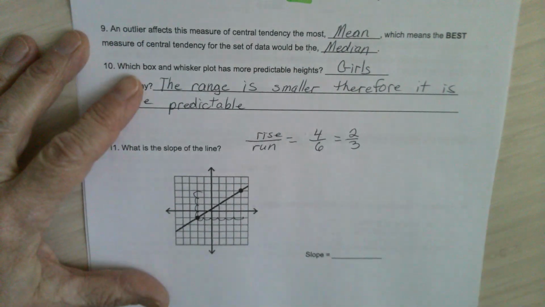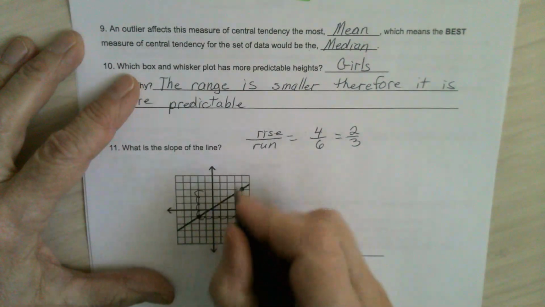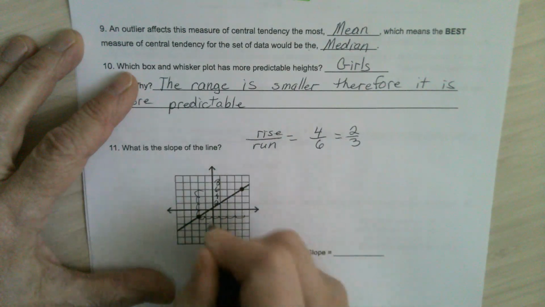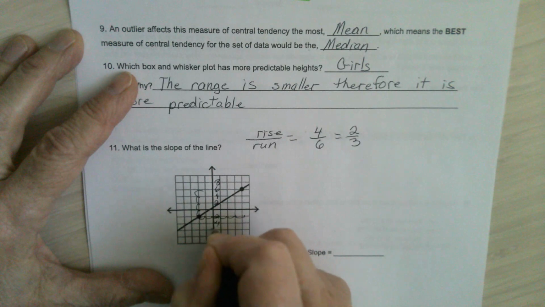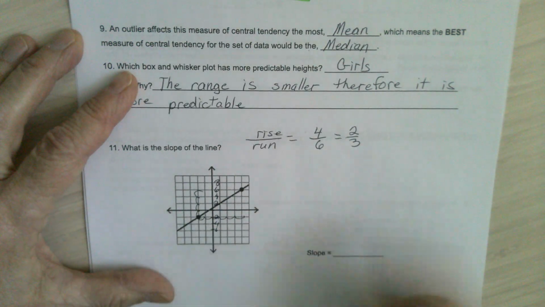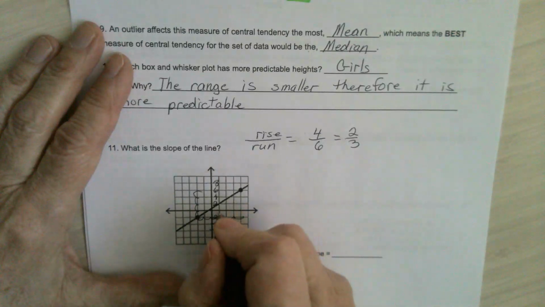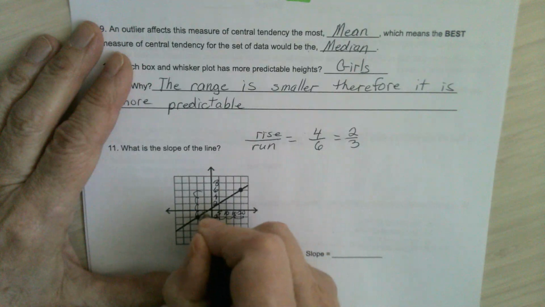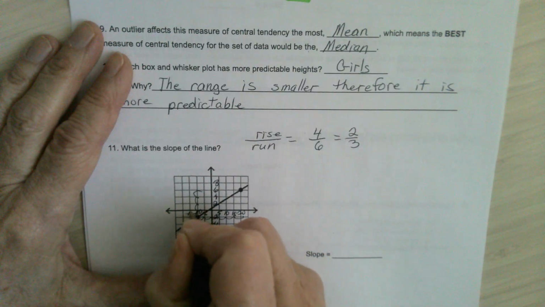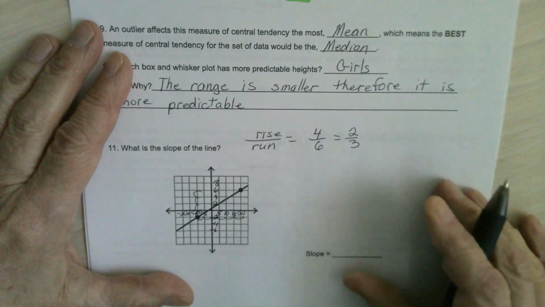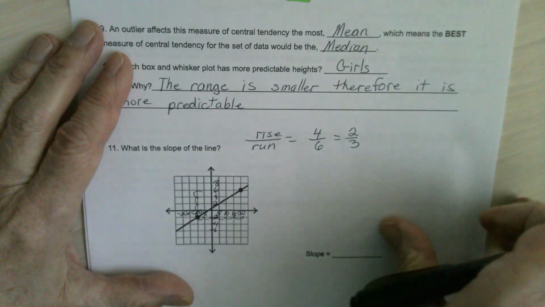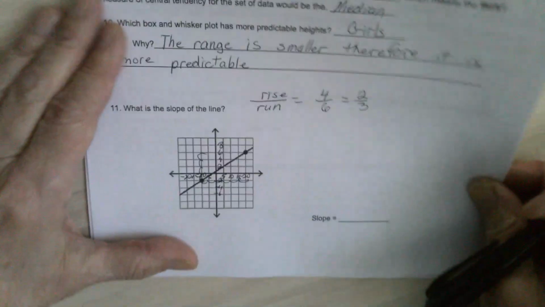Okay? Now, I want to go over an example where they are not going by ones. Okay? Let's say, this one they're going by 2s: 2, 4, 6, 8, -2, -4, -6. And the horizontal way, they're going by 5s: 5, 10, 15, 20, -5, -10, -15, -20. Now, the rise over the run is different. And I will tell you on the test, they are not going by ones.